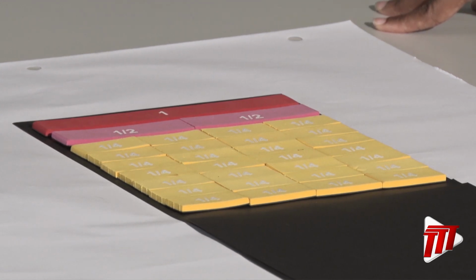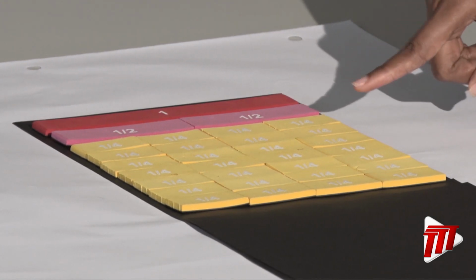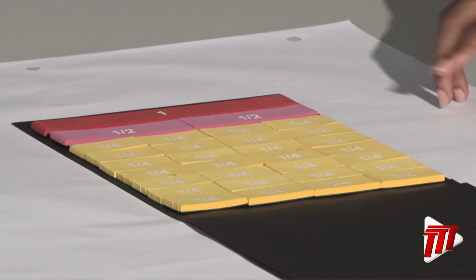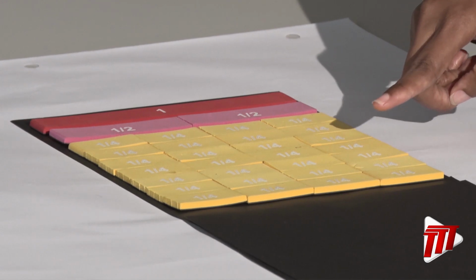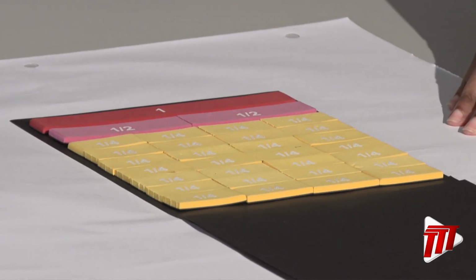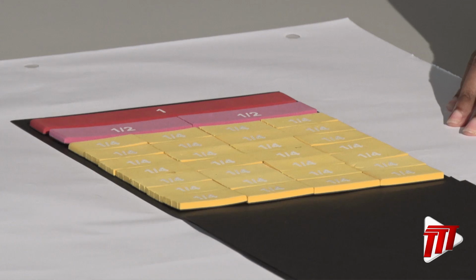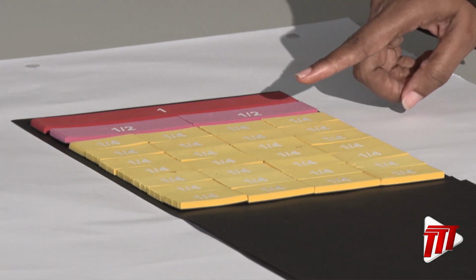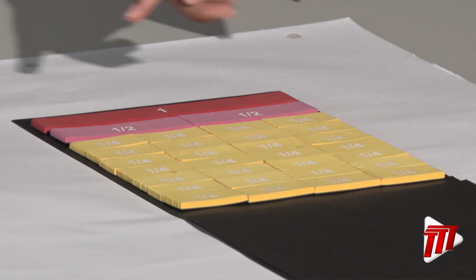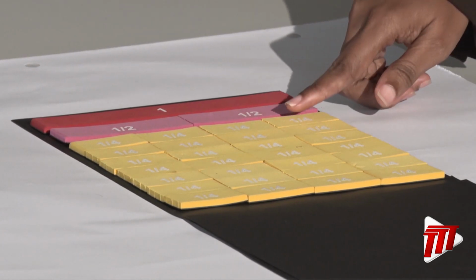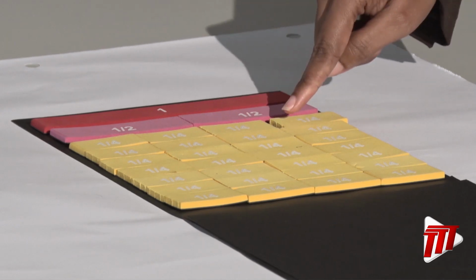Let's start with finding 3/4 of 7. We have the 7 wholes, which are all shown as quarters. Again, 1, 2, 3, 4, 5, 6, 7. Let us find 3/4 of 7. Each whole, we can identify 3/4. The first whole, 3/4 and 1/4.